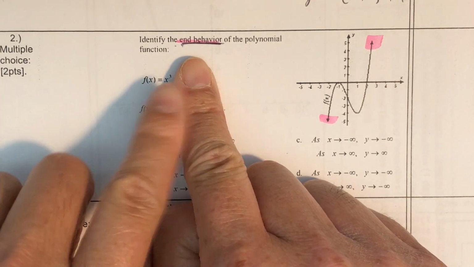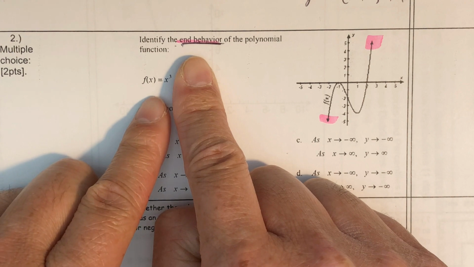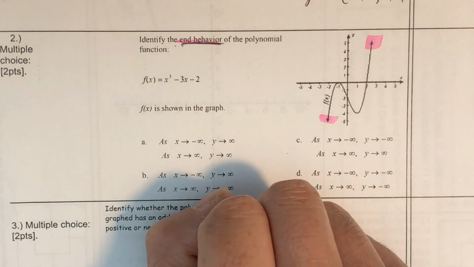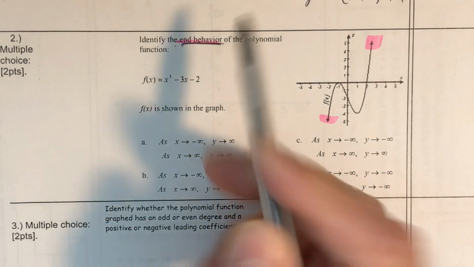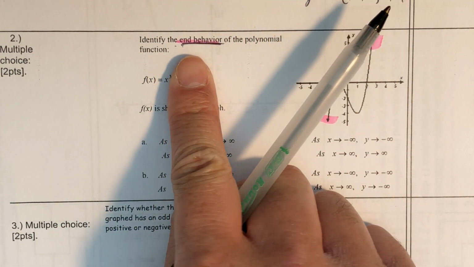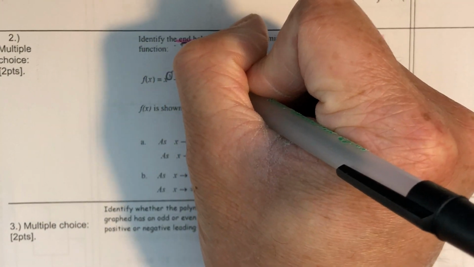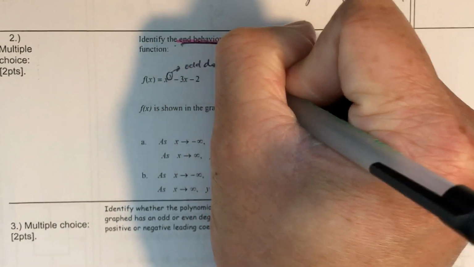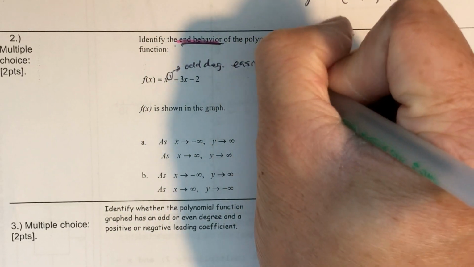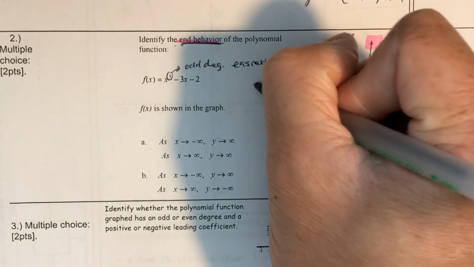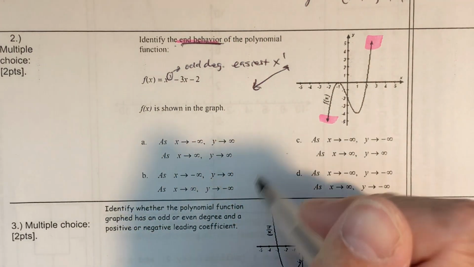As a review, if I put my finger over all this stuff, this would be called a power function. What's the difference between a power function and a polynomial? You just have other stuff that can give you hints. This one is just at the origin. So here are some hints. This is an odd degree, and the easiest one you know is x to the first, and that would be starting down, ending up.